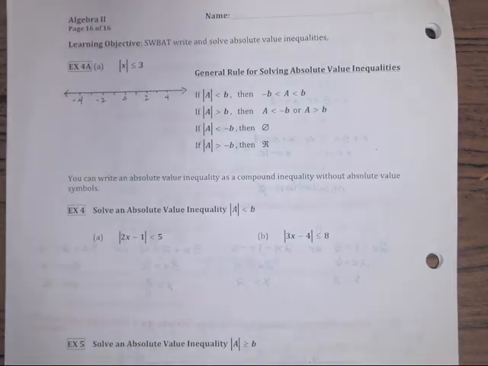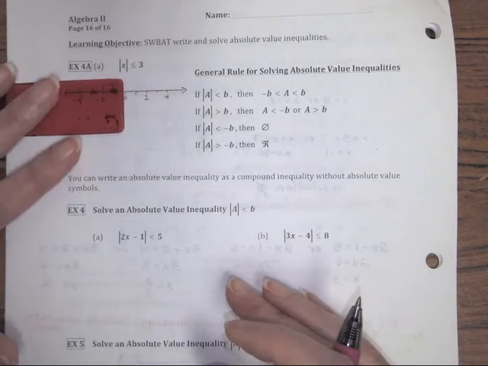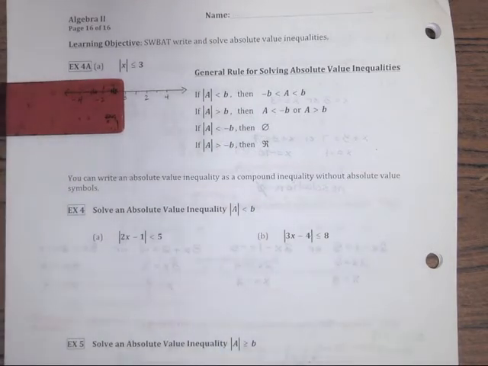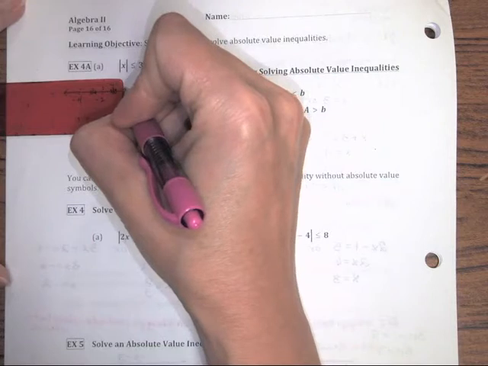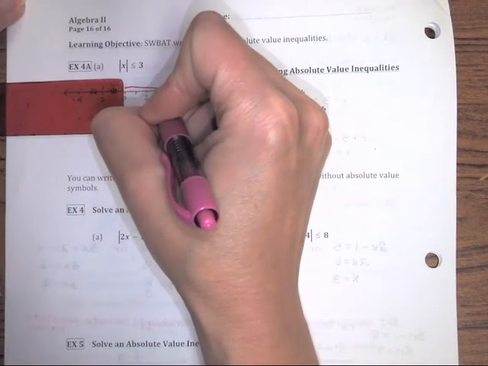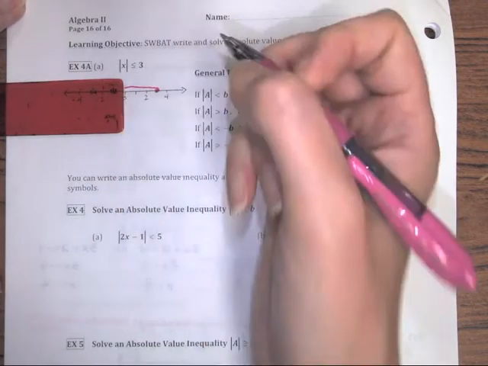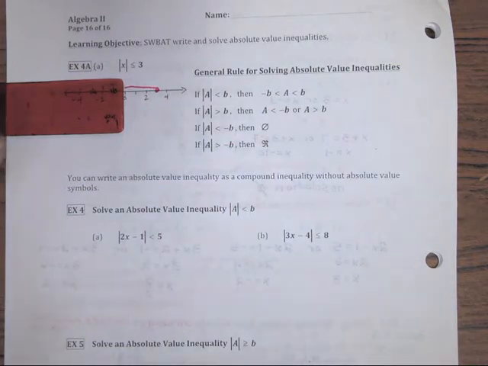Now, here's what I want to do with this. I want us just to think of what positive numbers will work in this inequality. All right? And if you think about what positive numbers would work in this inequality, would you agree that anything from 0 all the way up until 3 and including 3 will work, right? Because these are less than positive 3.